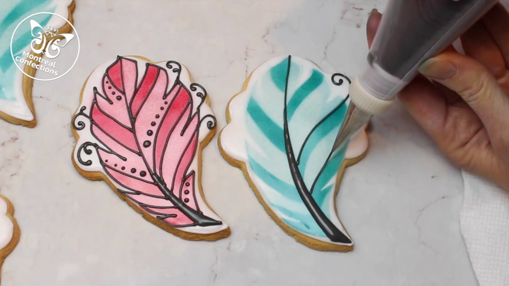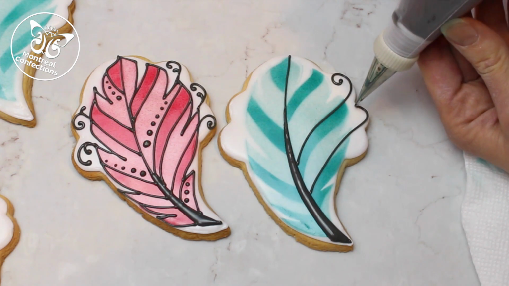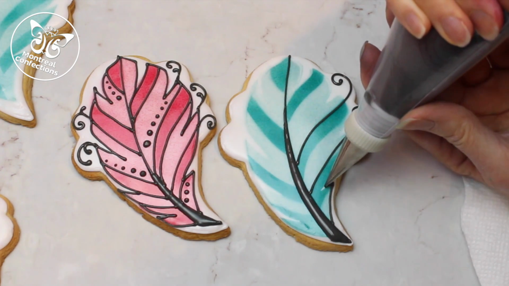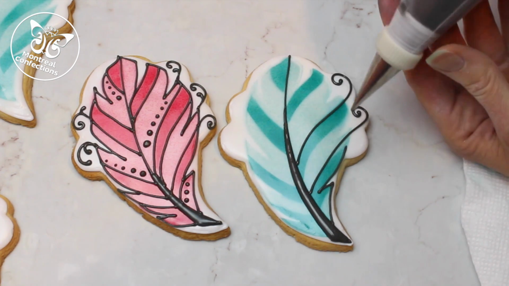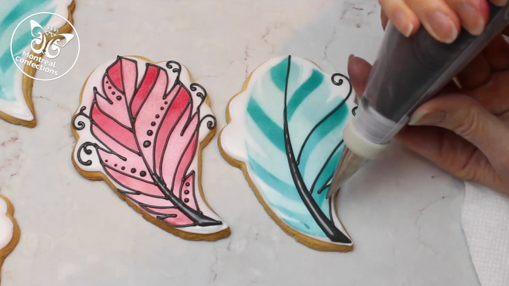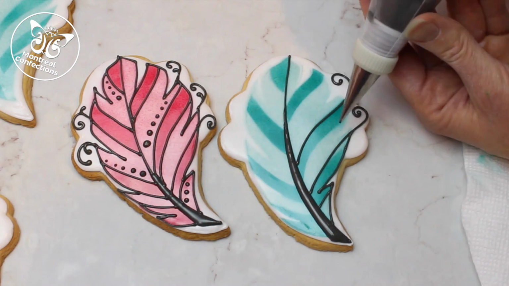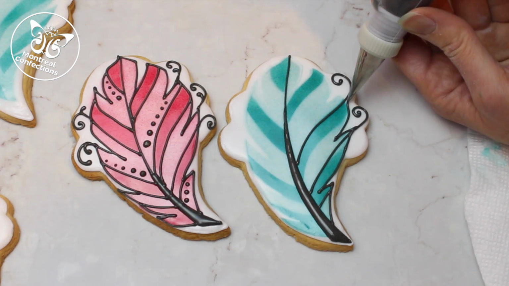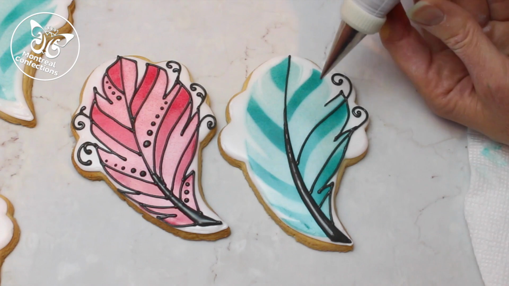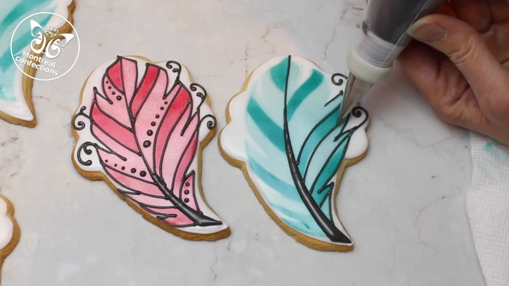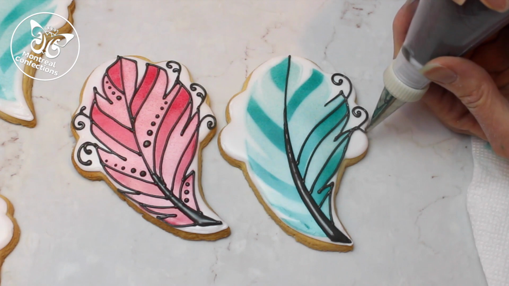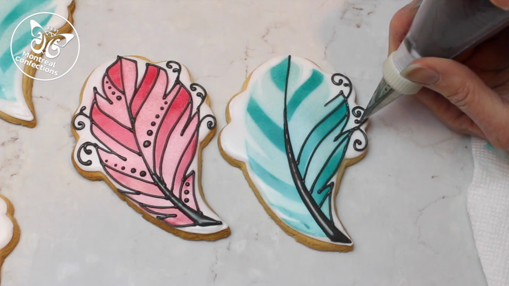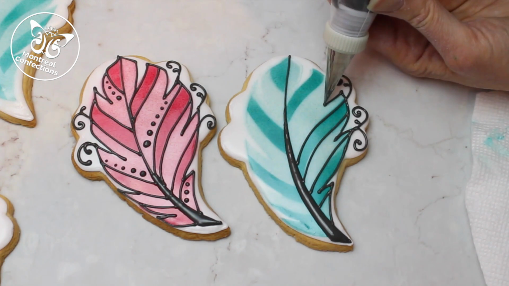Now this one here, filling here, and we can just fill in our sections. And you can really play with it, do what you want to do here with regards to creating the little swirls.